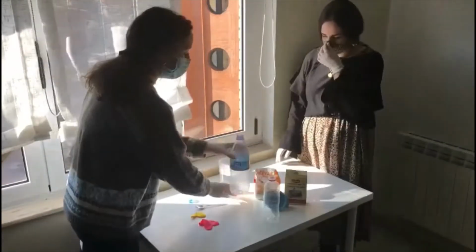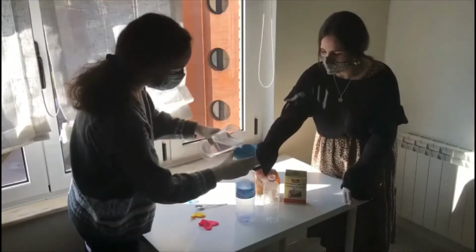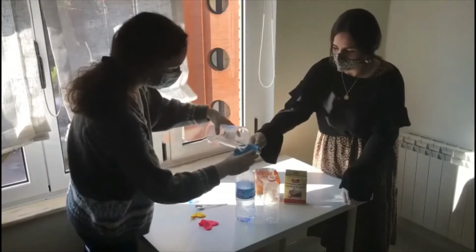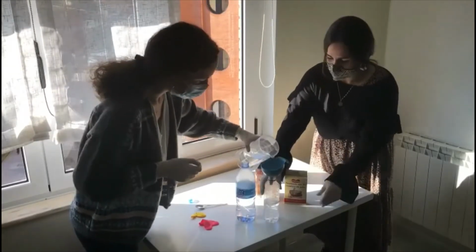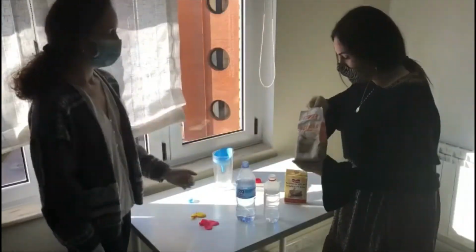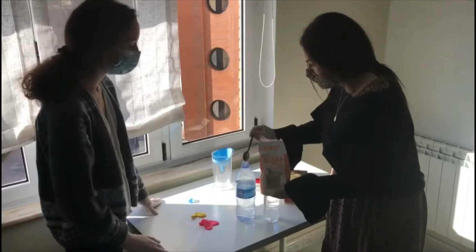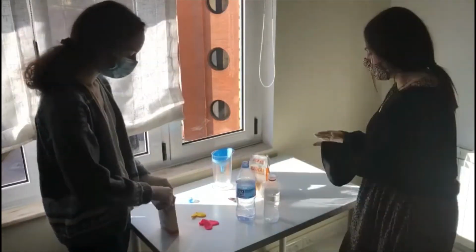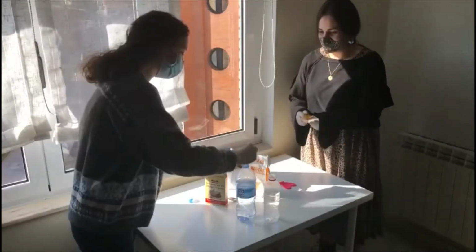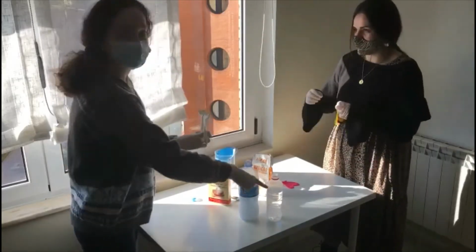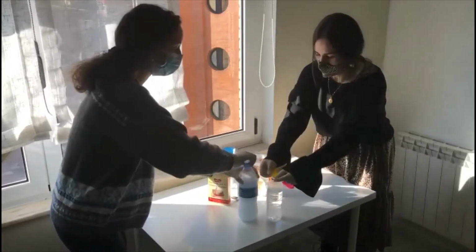Let's start! First, we open the bottles. Then, using the funnel, we will pour water up to half in each bottle. Now we add 2 teaspoons of sugar to the first bottle and 1 to the second bottle. We open the yeast envelope and pour half into the first bottle. Pay attention to the fact that we do not add yeast in the second bottle.